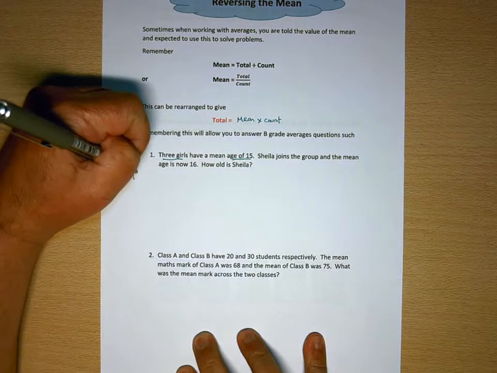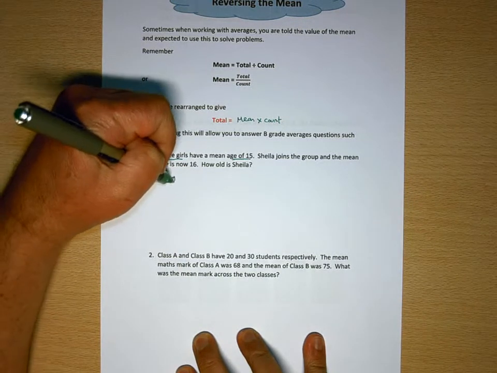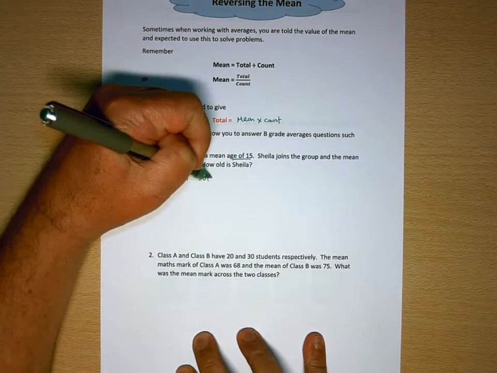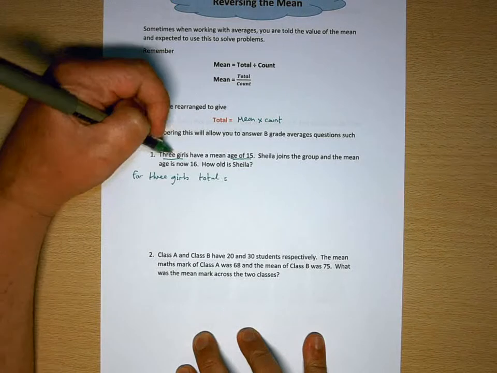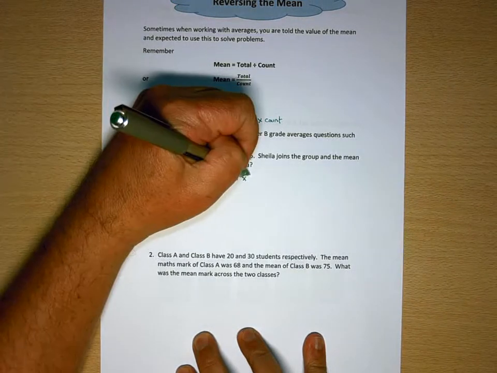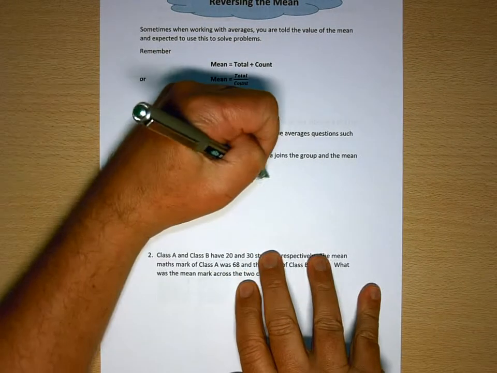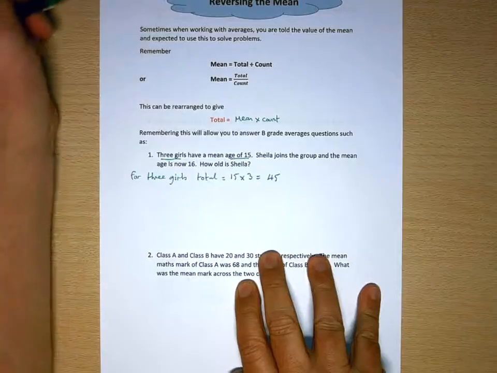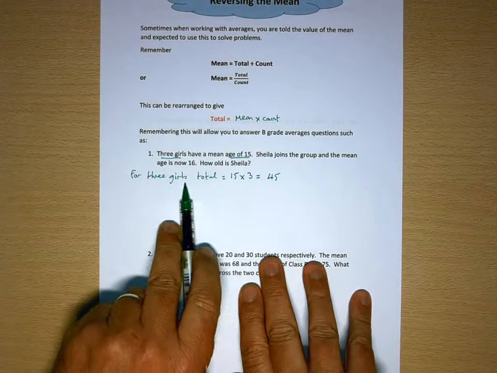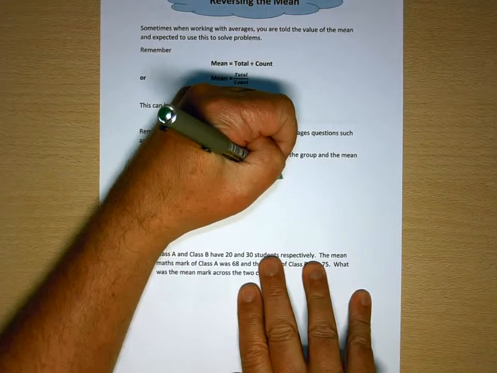For three girls, the total age will be the mean 15 times the count, which is 3. So 15 lots of 3, 45. So before Sheila comes along, the three girls had a total age of 45 years.